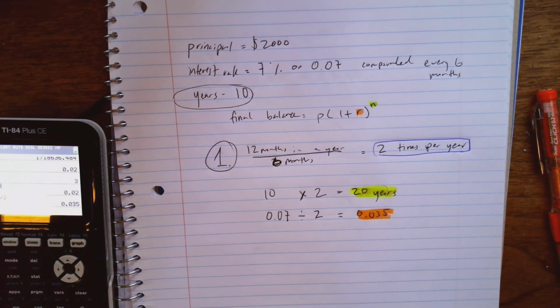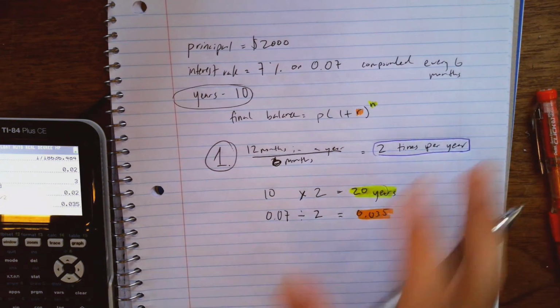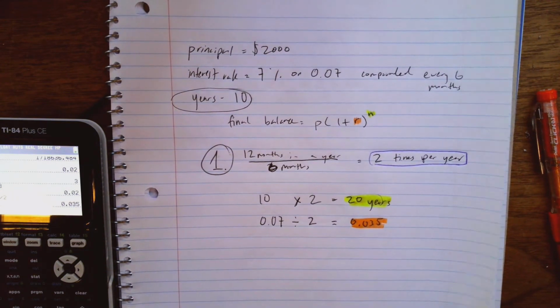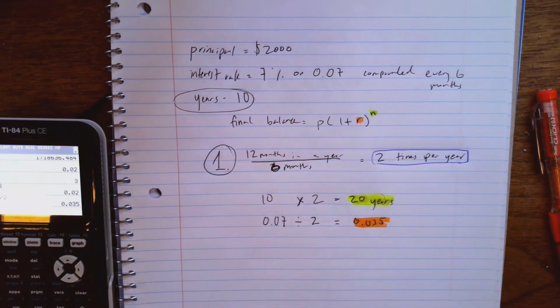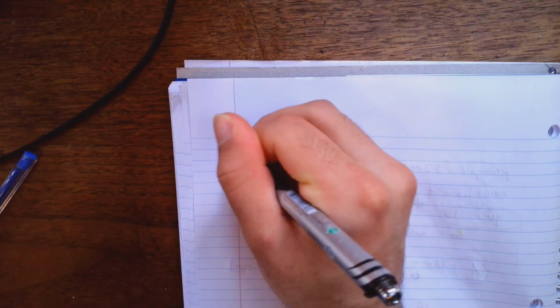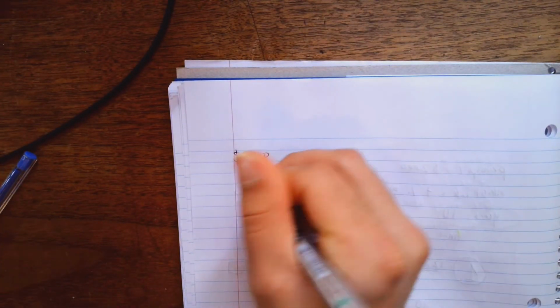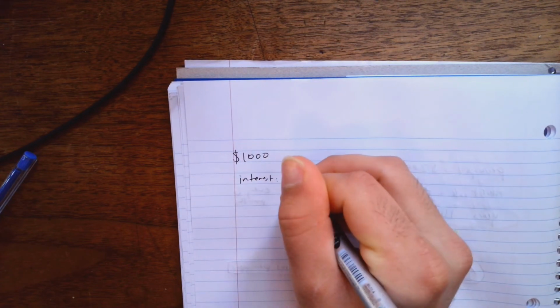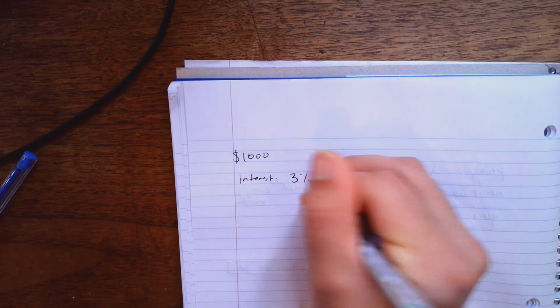So let's practice this a little bit. I'm not really worried about plugging into the equation because you've shown that you're pretty good at that already. But let's focus on this specific type of problem. So, let's say we have a principal of $1,000. Our interest rate is 3%.